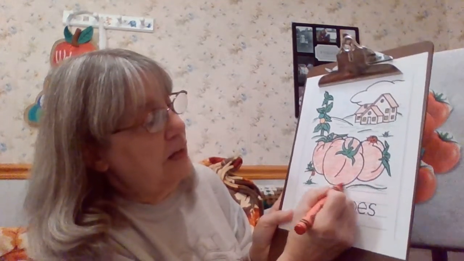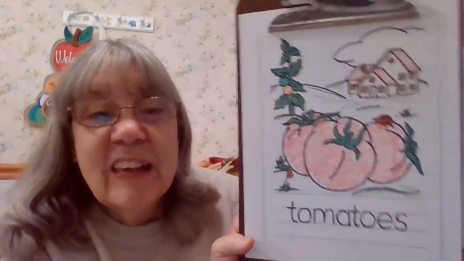Now, the reason we think a tomato is like a vegetable, the reason it's actually a fruit is because it has something inside of it. It has little seeds. And usually when a plant has the seed inside of it, and that's the part we eat, that's usually called a fruit. But most of the time when we think of a tomato, we think of a vegetable. Aren't they pretty?